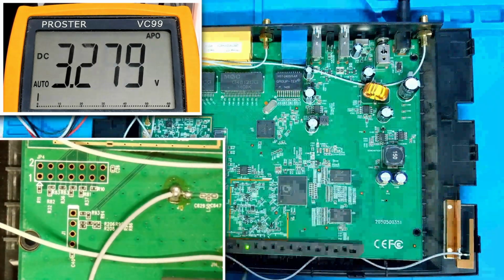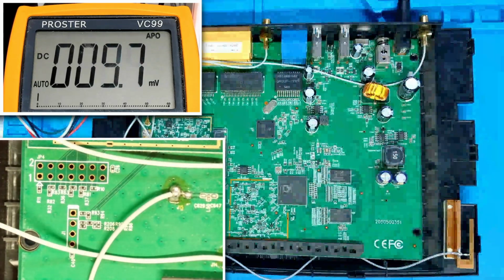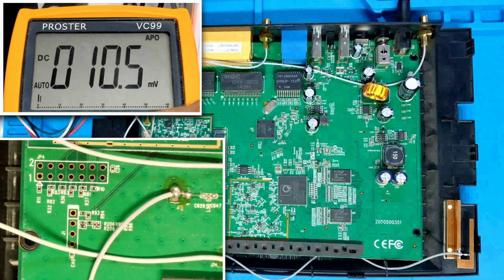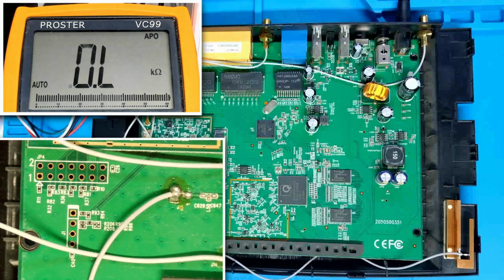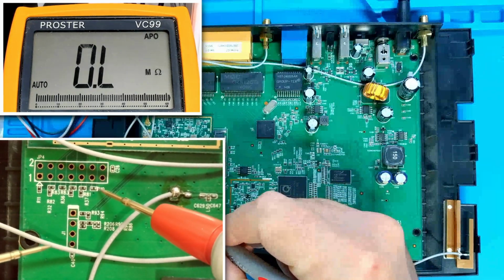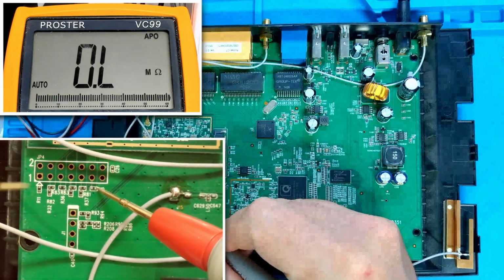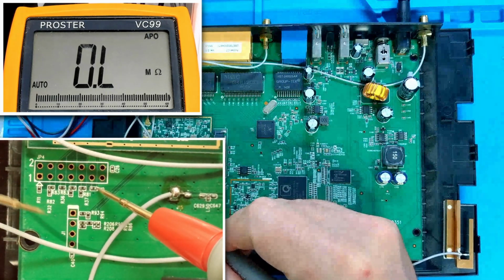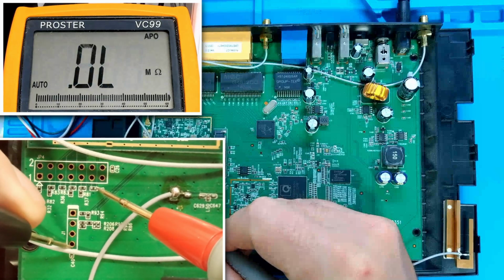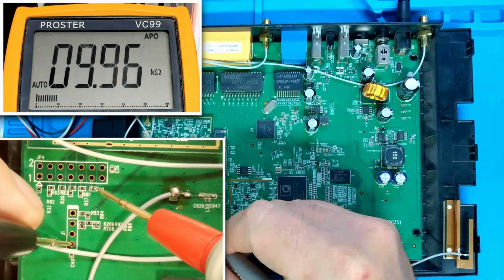So we can check one of our other assumptions. We think it's going to be pulled high with a 10K resistor. So we can hit on there, and then we can measure the ohms between that and our voltage that we know in this interface. And we can see 9.96K.